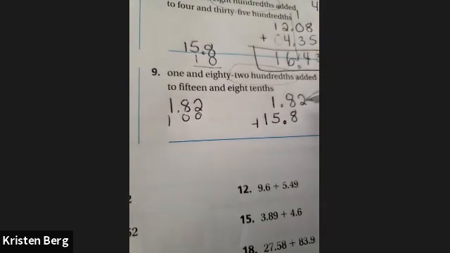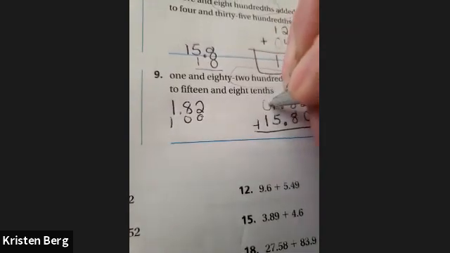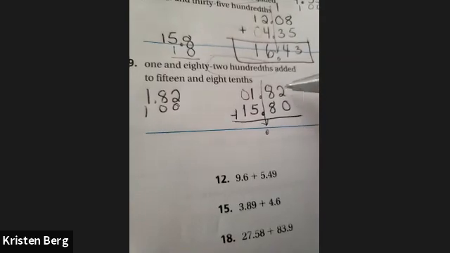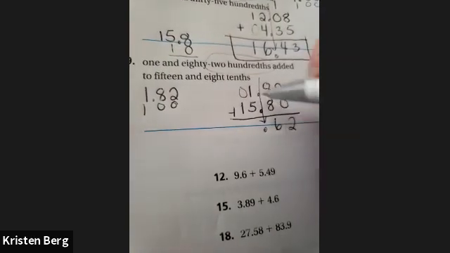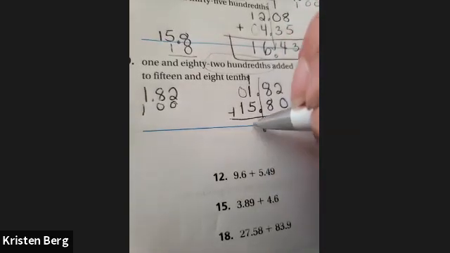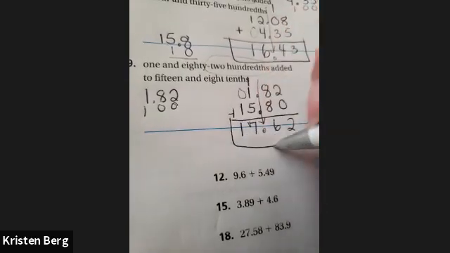So therefore, it does not have placeholders. So if I want to fill in those holes with placeholders, I most certainly can. 2 plus 0 is 2. 8 plus 8 is 16, carry your 1. 5 plus 2 is 7, and 1 plus 0 is 1. So that would be 17 and 62 hundredths.